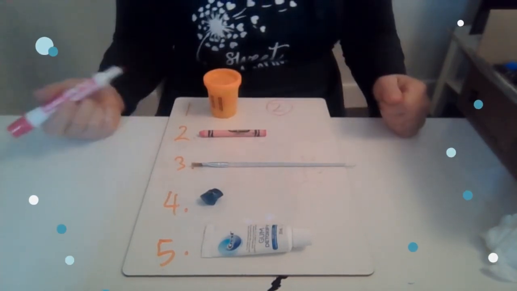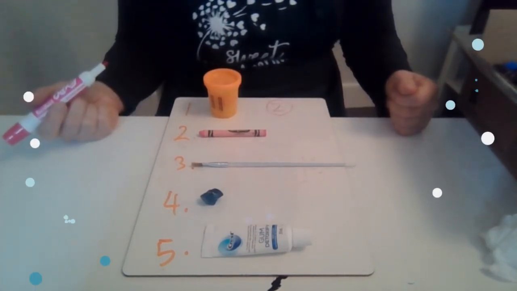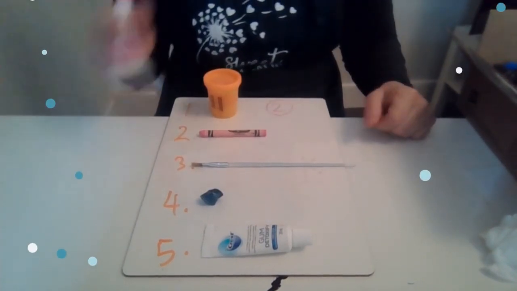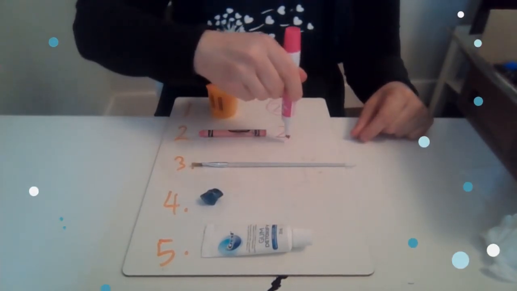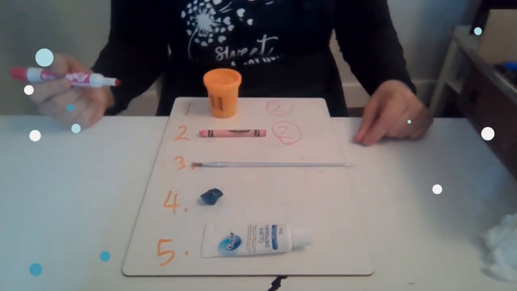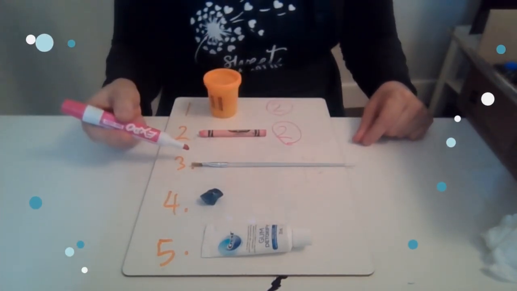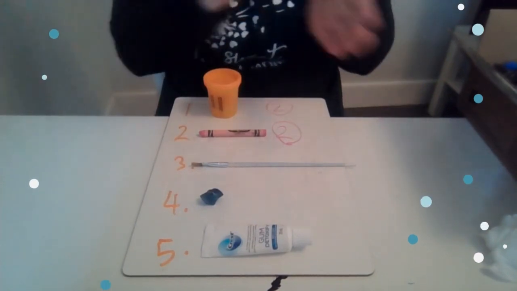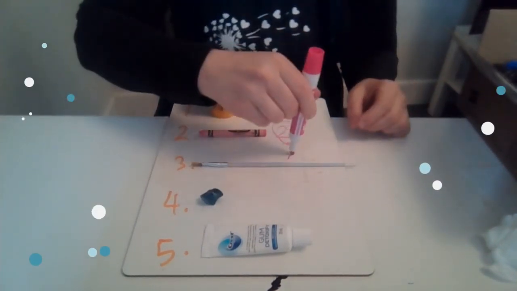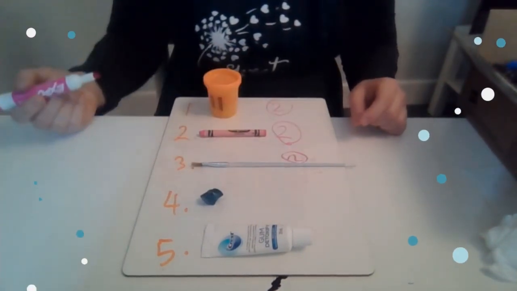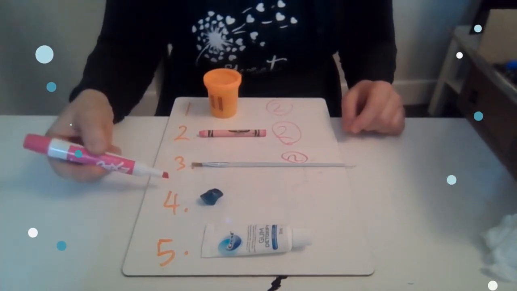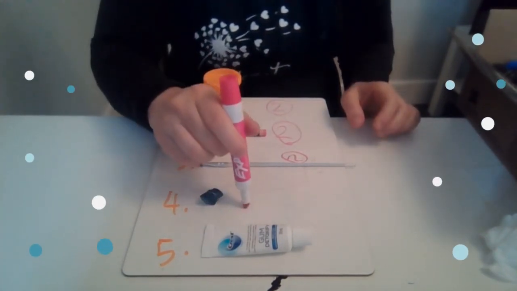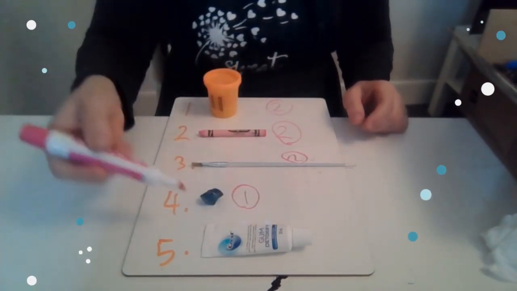Play-Doh. What about crayon? Crayon. Yep. There are 2 syllables. Amazing. Paintbrush. Paintbrush. Yep. 2 again. 2 is a pretty popular number. What about gem? Gem. Just 1. Good for you.